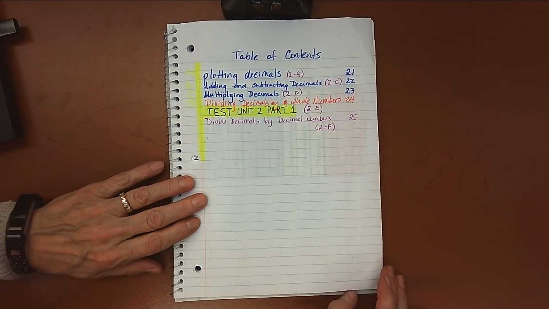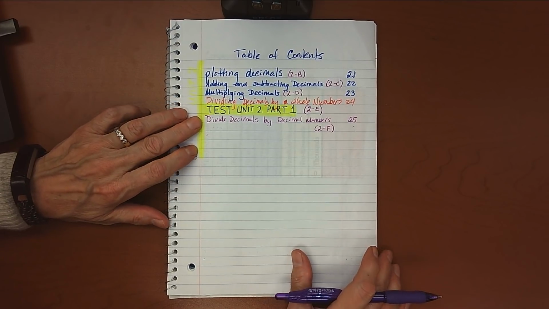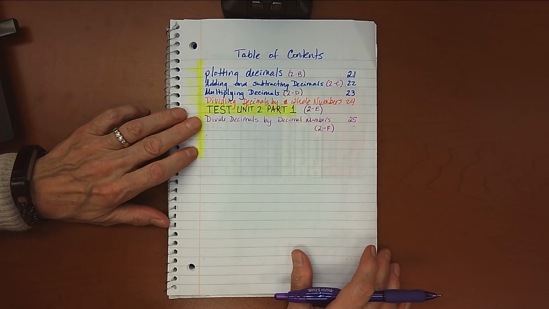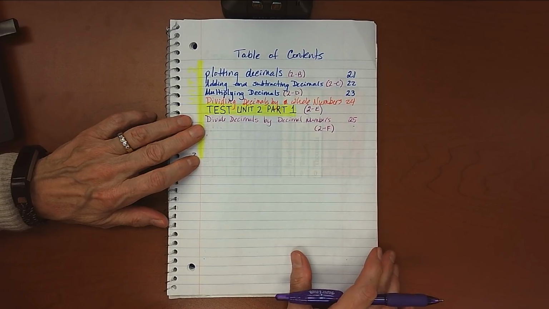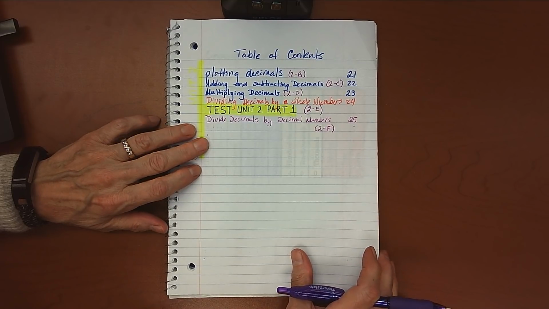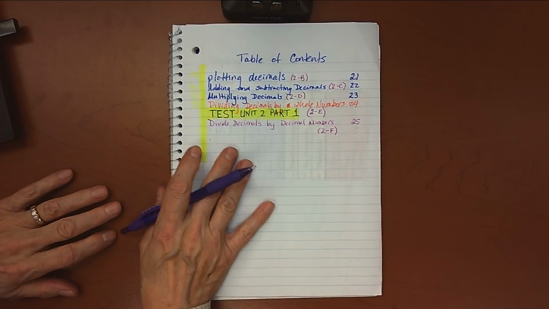Okay, so now we've got our table of contents all organized. And again, our lesson today is going to be dividing decimals by decimal numbers. That's section 2F, so unit 2, section F. And for me, it's page 25. So you want to go ahead and get your table of contents organized. I'm going to set that aside.